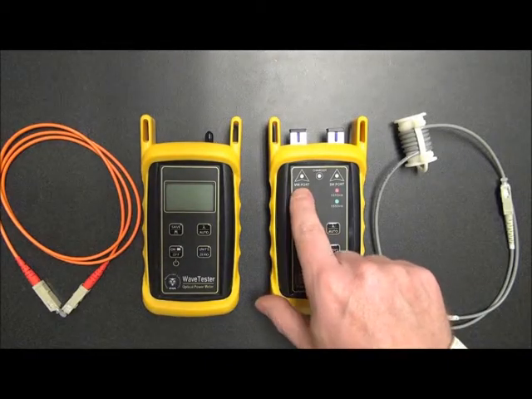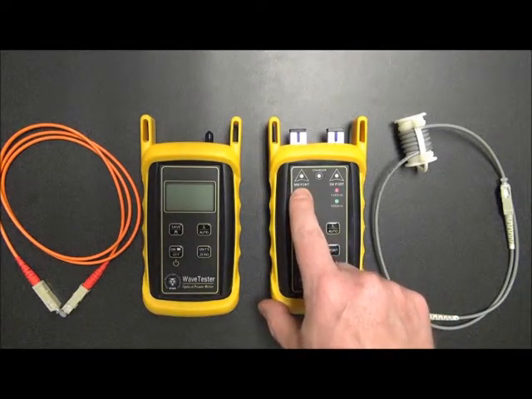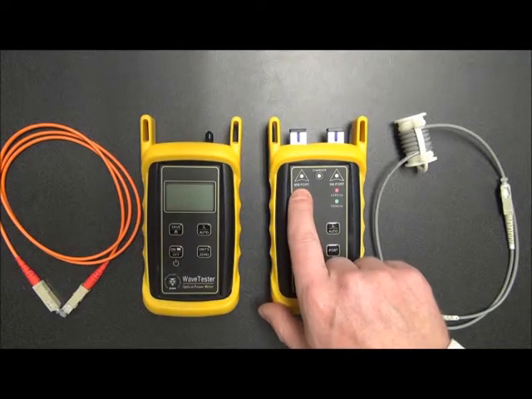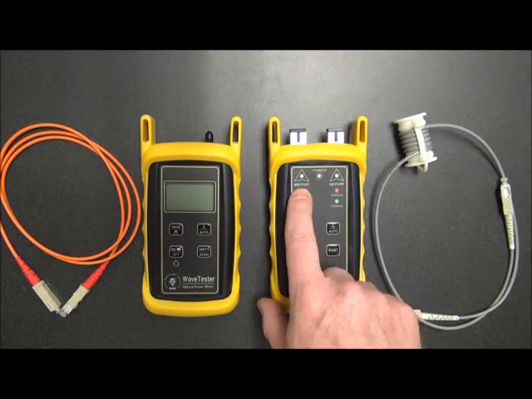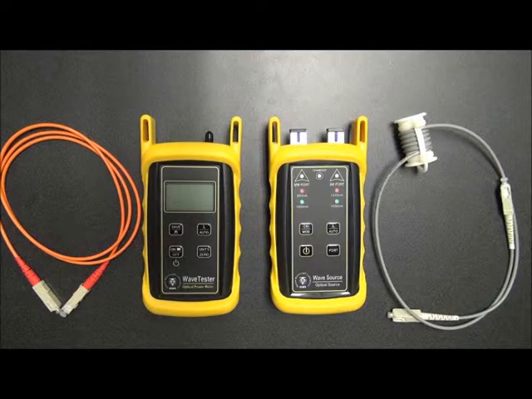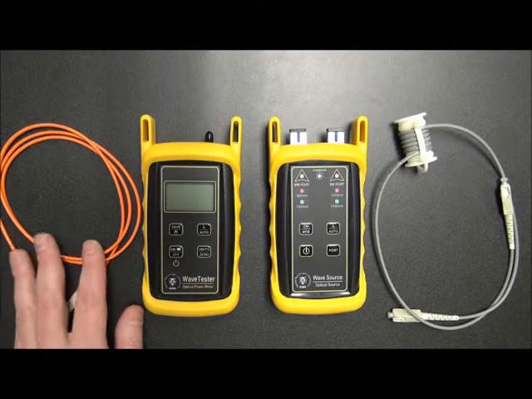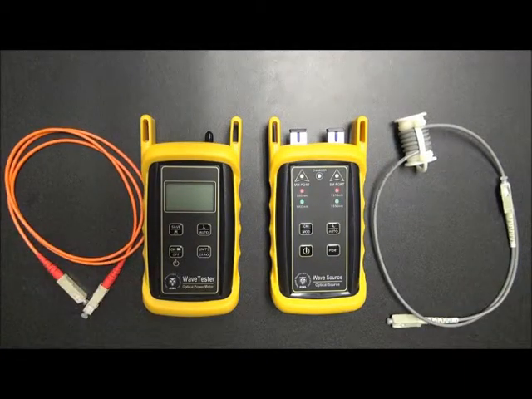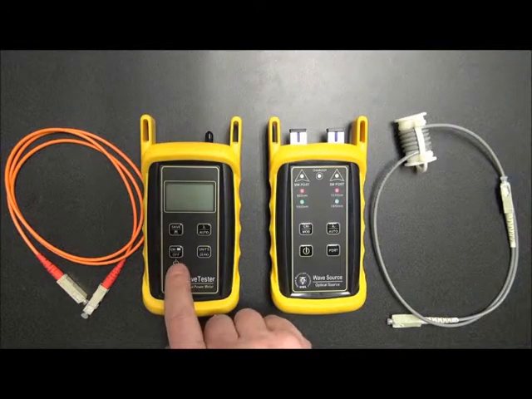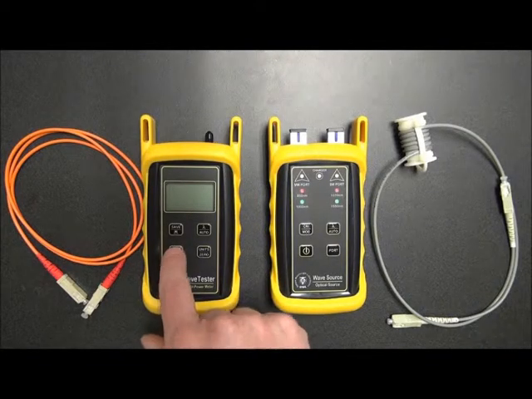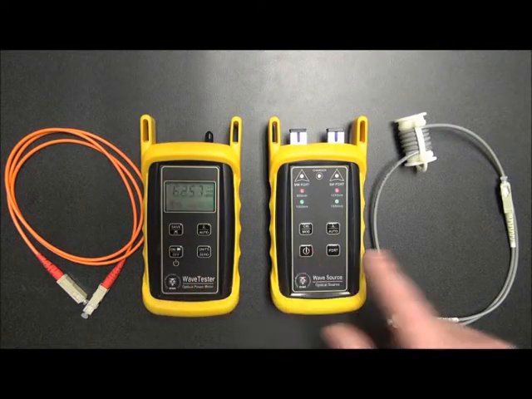In the case of multimode, we have to make sure that this is actually a multimode port. So what you're looking for on the back of the unit is a serial number sticker that has a listing of the different wavelengths that are present in the light source. So the first thing we need to do now, once we've checked that we have all of our accessories, including our patch cables here, is to power on the equipment.